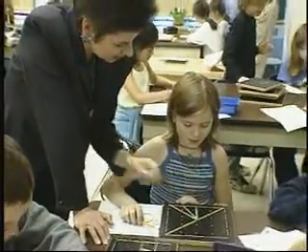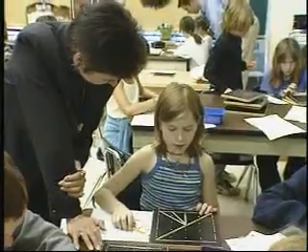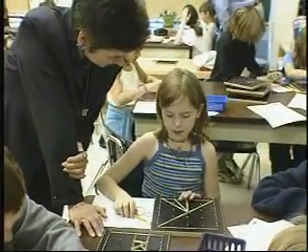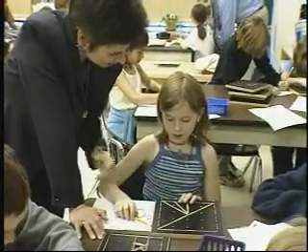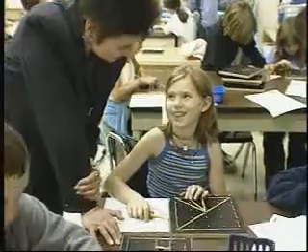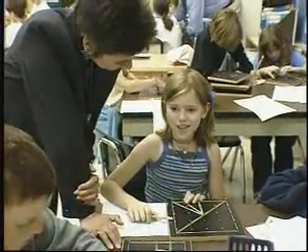Yeah. And what size is this? This is an 8. And what size is this? It's a 16. And what size is this? 16. And you're sure? No, I'm finding it out. How are you going to find it out?